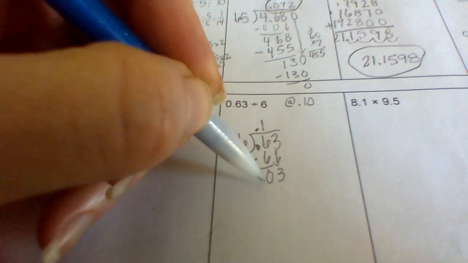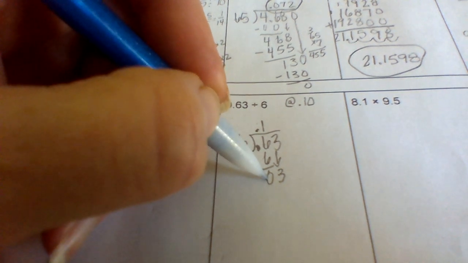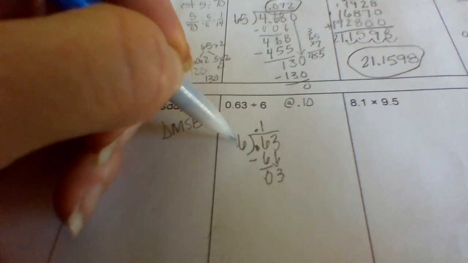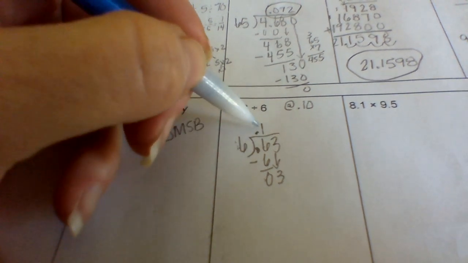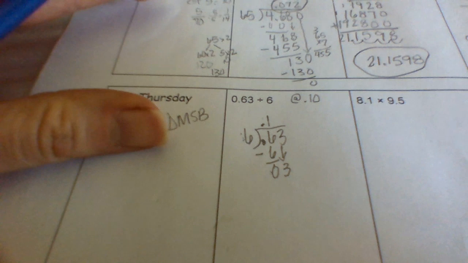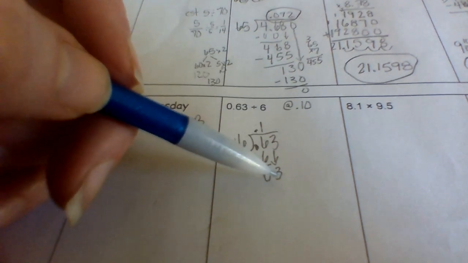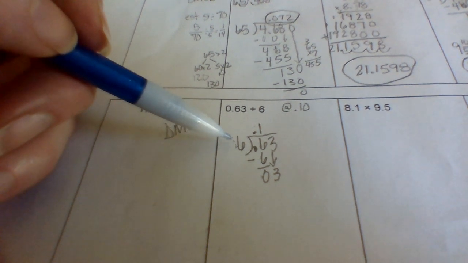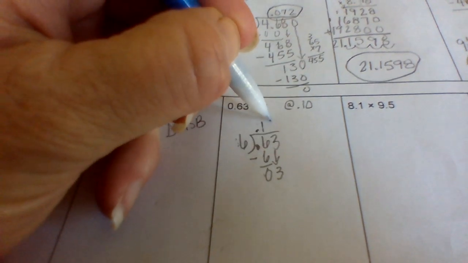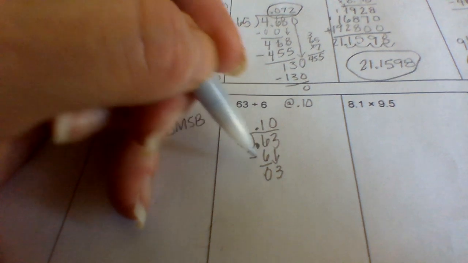And just a quick review, if after I subtract, this number here is larger than what I was dividing by, I know that I made a mistake and I can make at least one more group here, right? So, okay, so now I have 3. Well, if I have 3 items, can I make a group of 6? Hopefully you said no, because my answer is going to be 0, right? Because I cannot. 3 is only half of it.